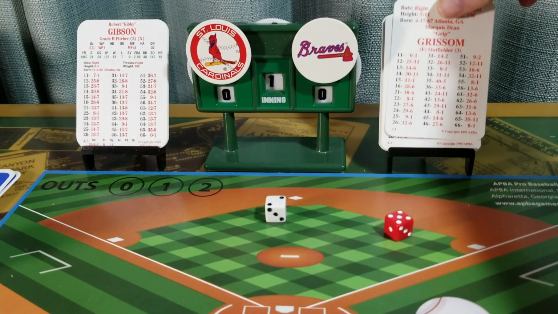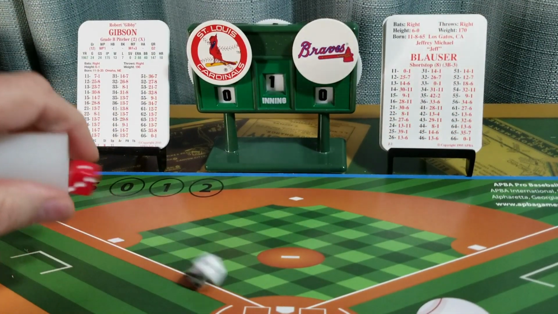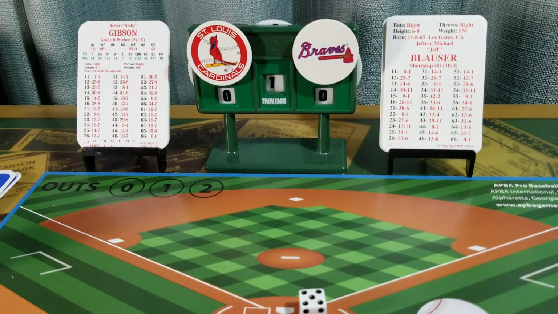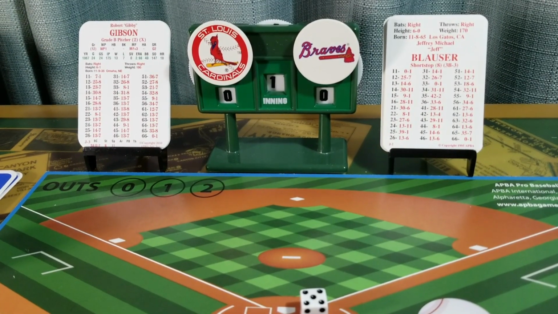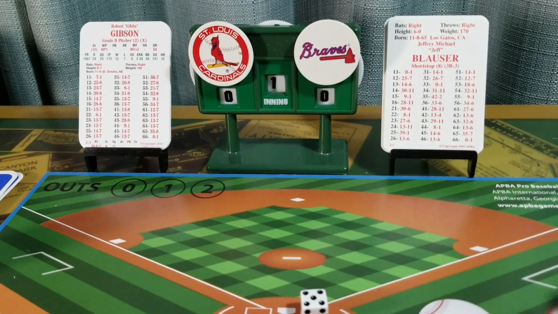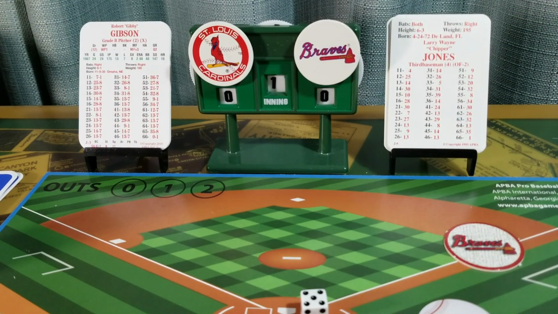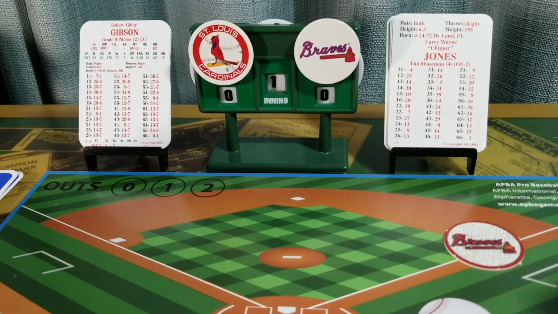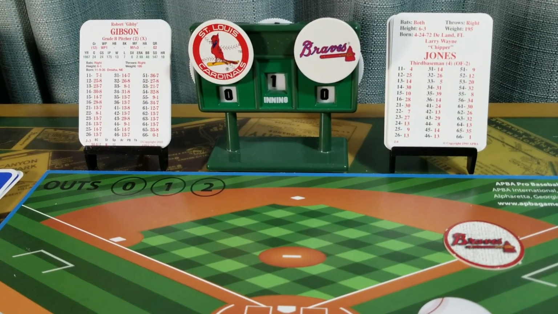Throw over to first is the first out. Now Jeff Blauser for the Braves. 35 is the roll. 42 is hit by a pitch. So right away, Gibson is establishing who owns the strike zone. Hits Jeff Blauser. Blauser is an average rated runner. Chipper Jones, the third baseman, comes to bat.